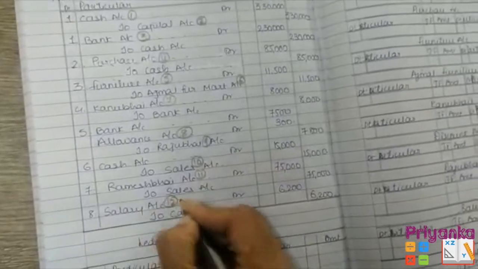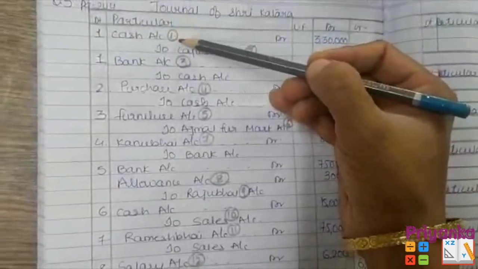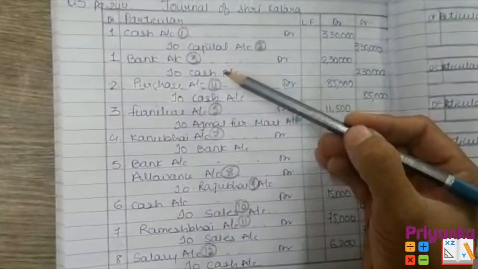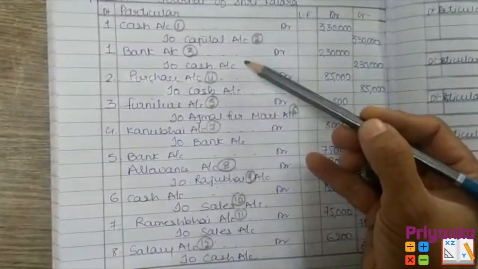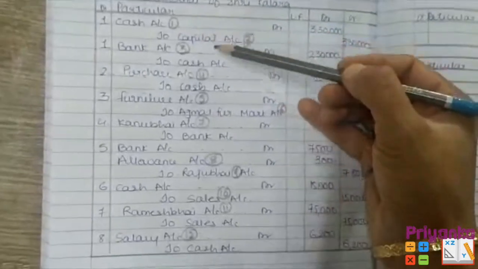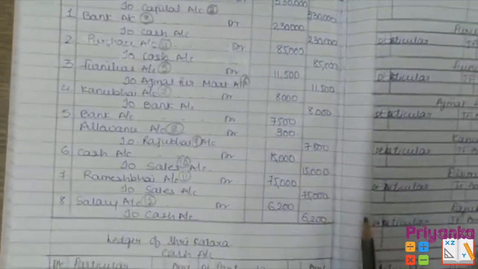And here comes 12 with the salary. So I am repeating again, 1 to 12 लेजर बनाने हैं. आपको किसी भी अकाउंट को वापस नंबर नहीं देना है जिसका नंबर आपने ऑलरेडी दे दिया है. Okay, so here I counted, मुझे 12 लेजर बनाना है. अब लेजर कैसे बनाते हैं?